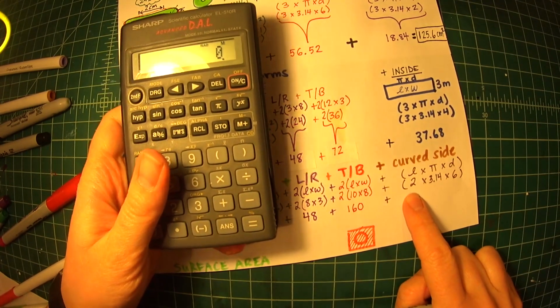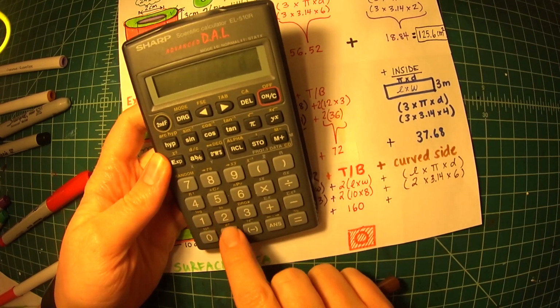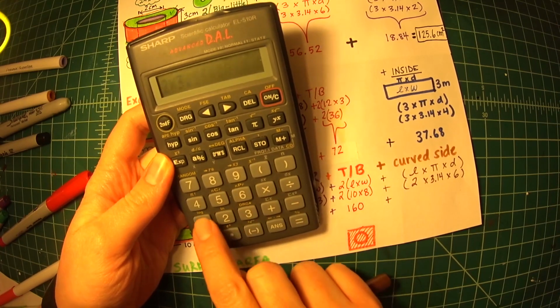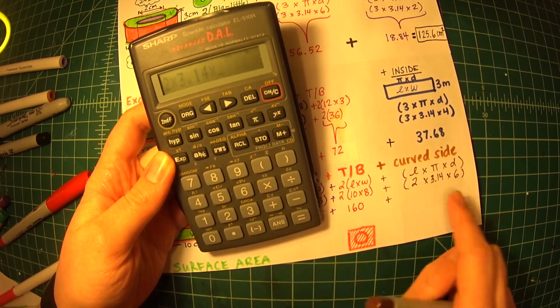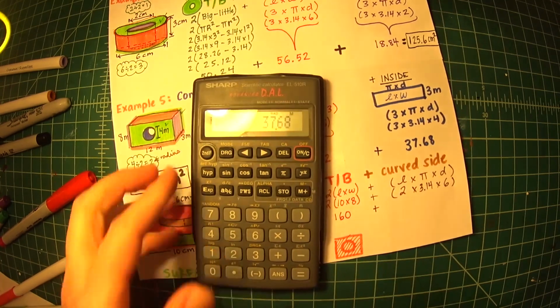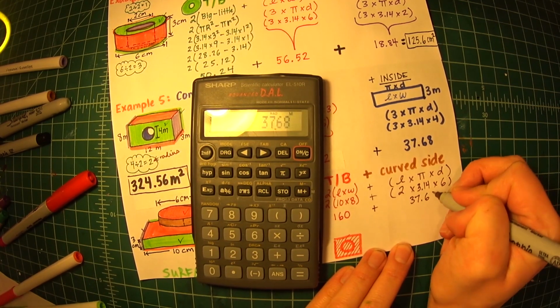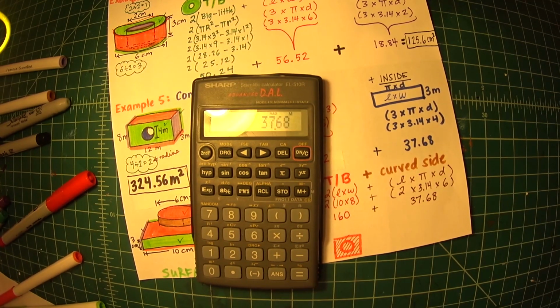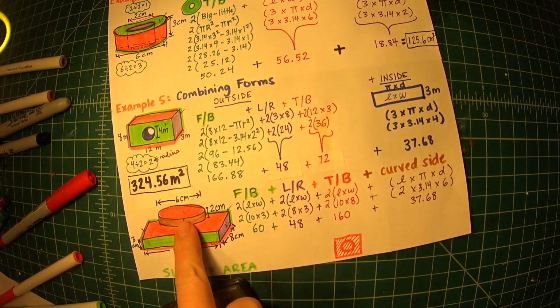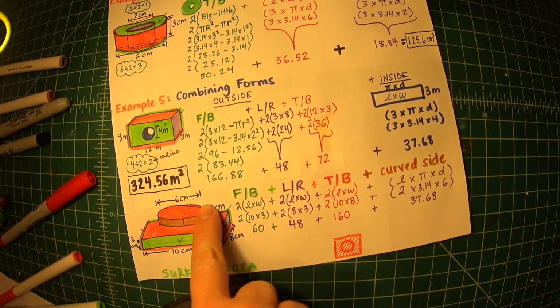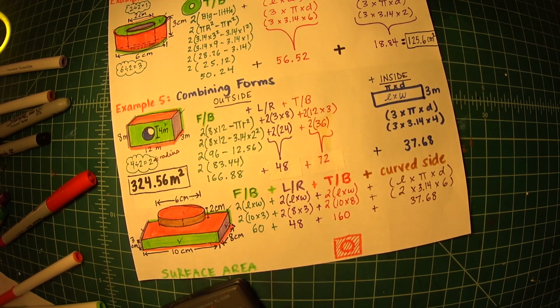Okay, so then I can just multiply those. 2 times 3.14 times 6 equals 37.68 centimeters squared would be the area of that brown part that's wrapping all the way around the cylinder.